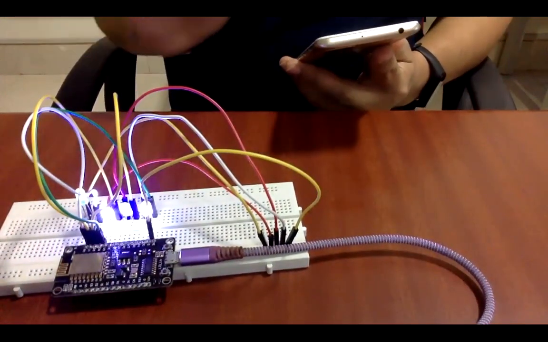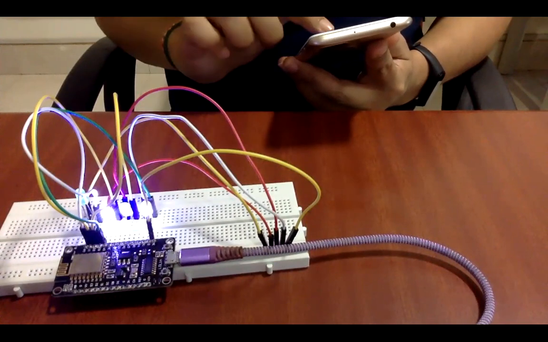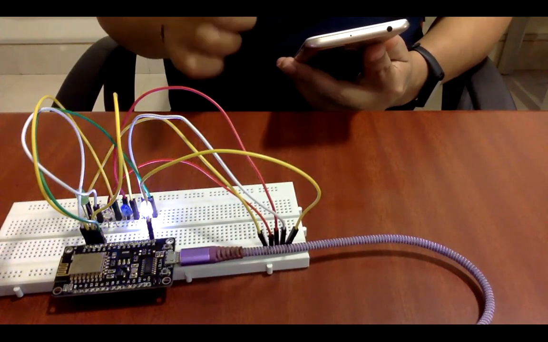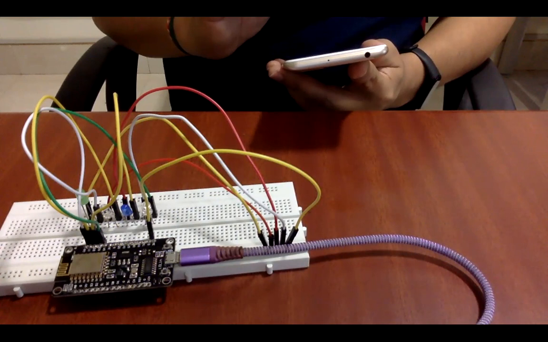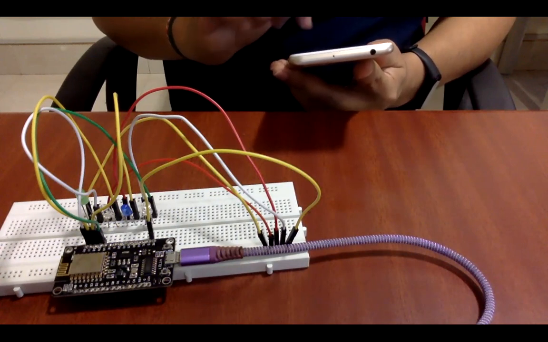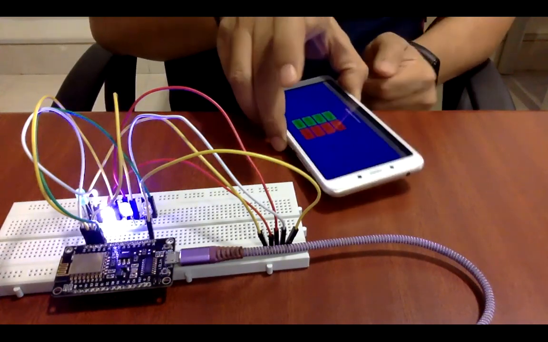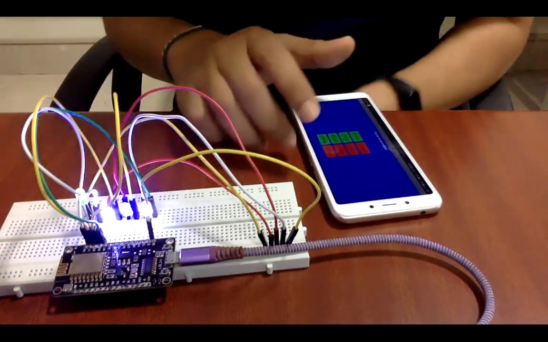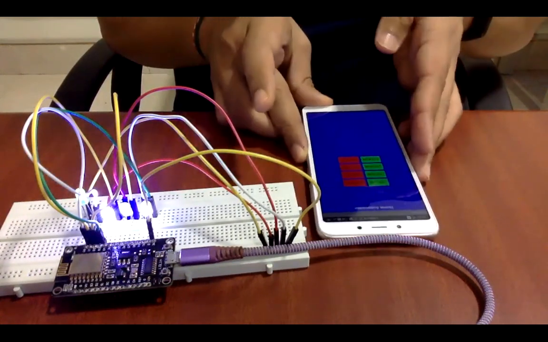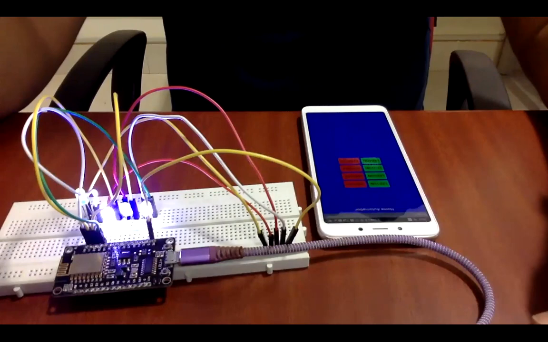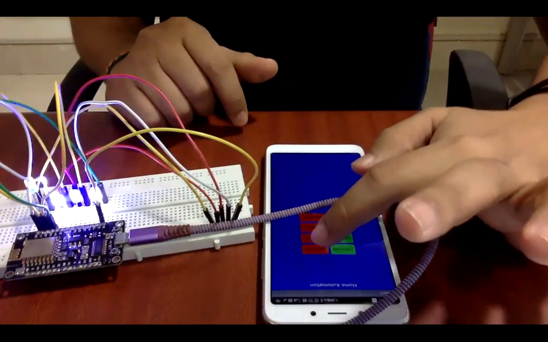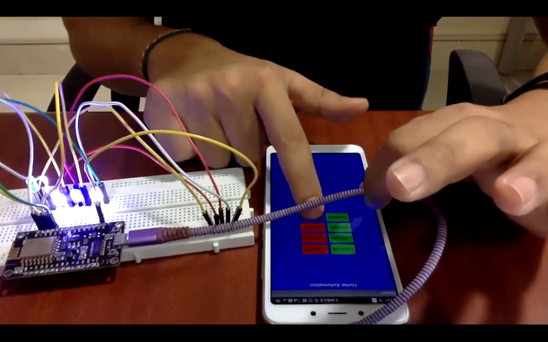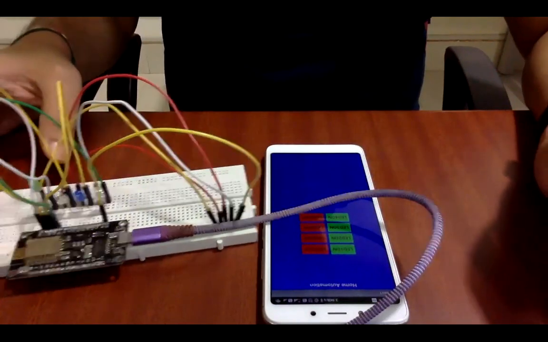So as you can see here, I'm making it off one by one. Okay, somebody has already done it. So I'm making all off. Now I'm making all on. Okay, so you can see here, I have this application side by side, and I'll just put it like this. Now I'll make it off. So it is off, right?